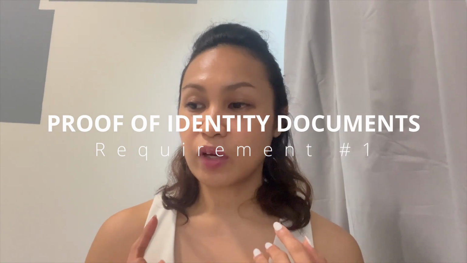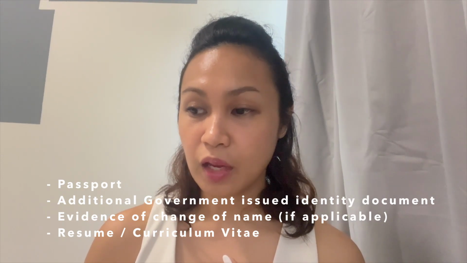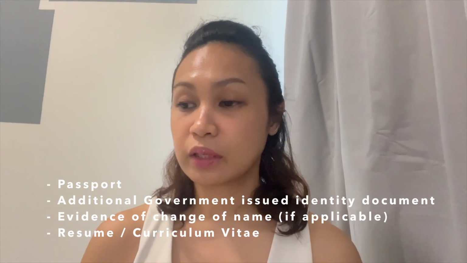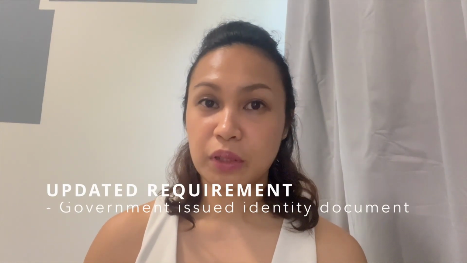They've identified a passport, one additional government issued identity document, evidence of change of name, if applicable only, and your resume or CV. In my case, I submitted my passport and my updated resume or CV. They recently added this one additional government issued identity document, but this is likely just IDs like a driver's license or SSS or any other government issued IDs. So yeah, that's for the proof of identification.